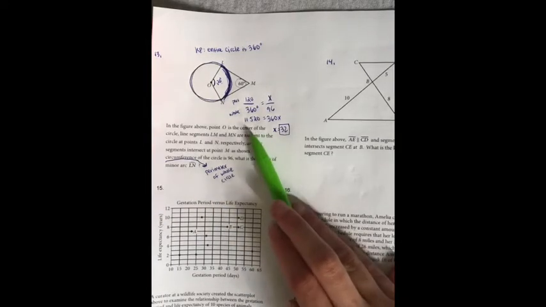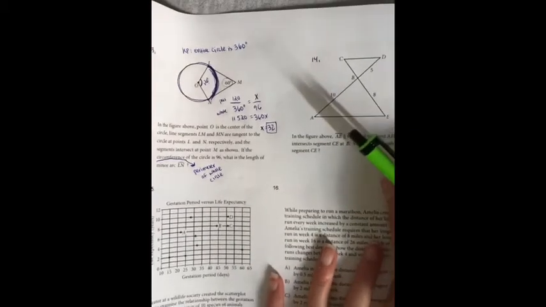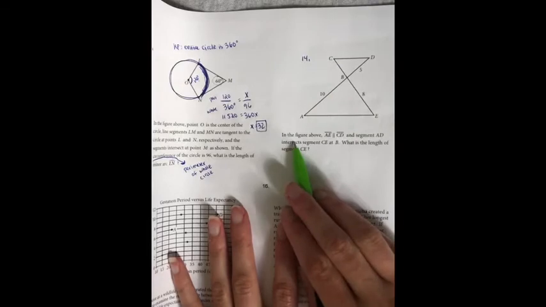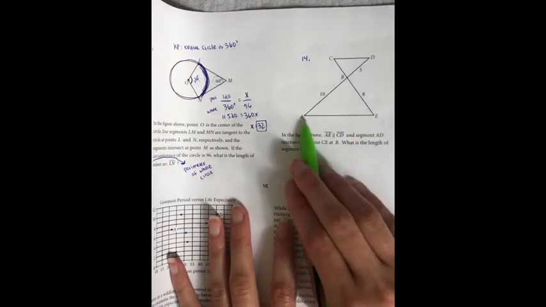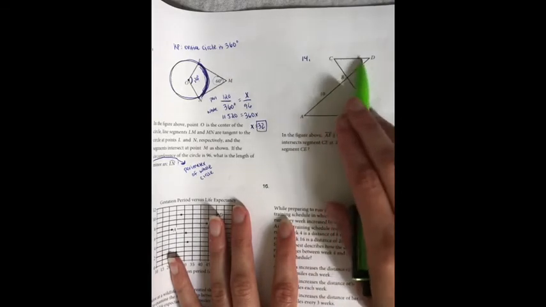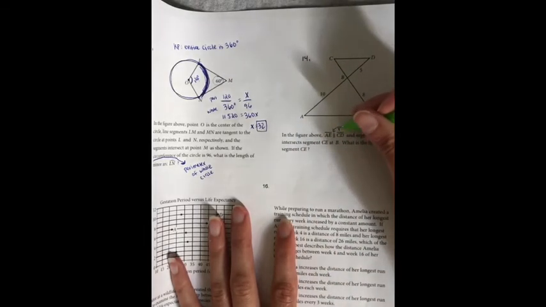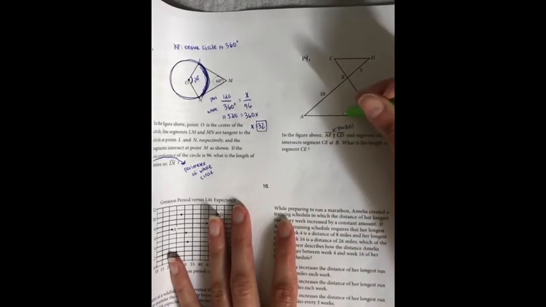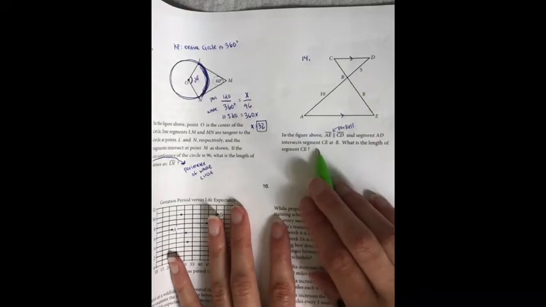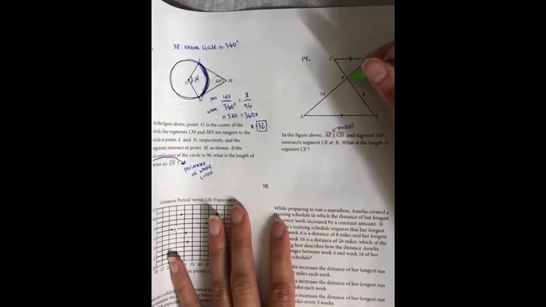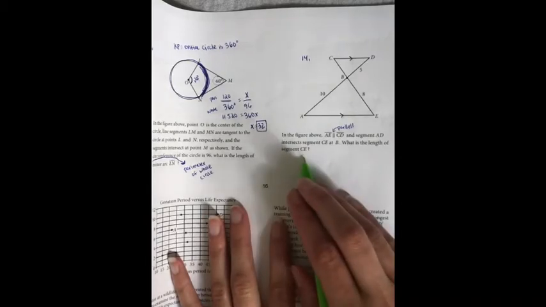All right, next up, 14. So these are all the geometry problems. It's been a while since you've seen geometry, but it's good to review it. In the figure above, AE is parallel to CD. This means parallel, meaning these lines are going in the same direction, right? And segment AD intersects CE at B. All right, what is the length of segment CE?